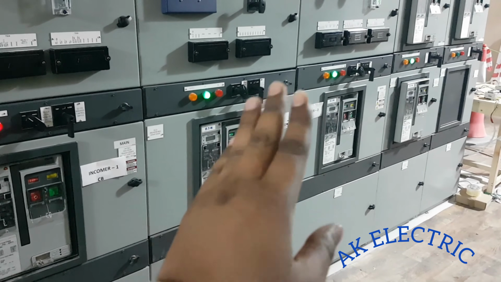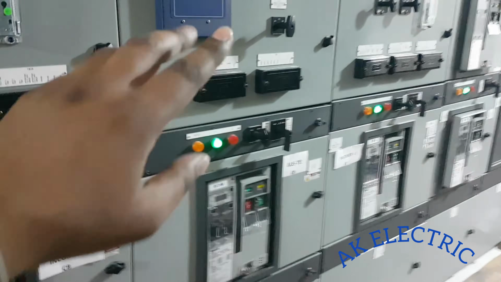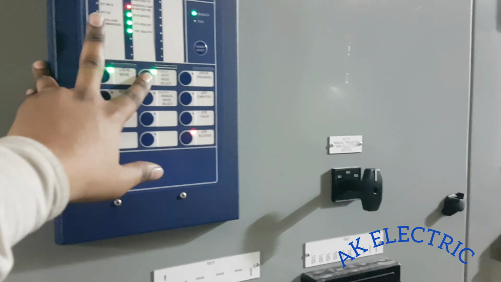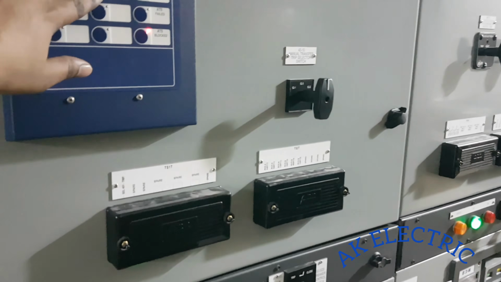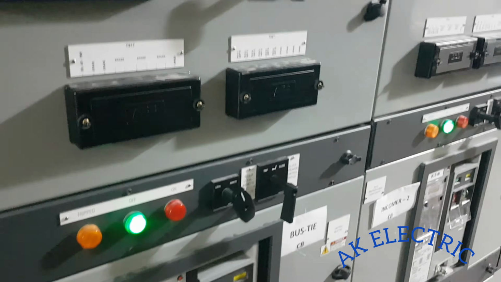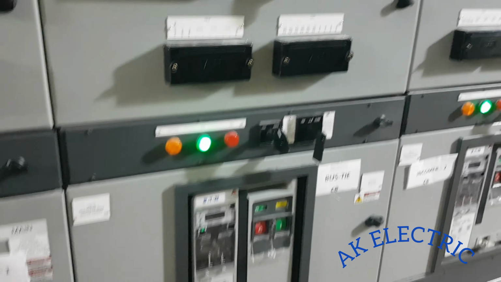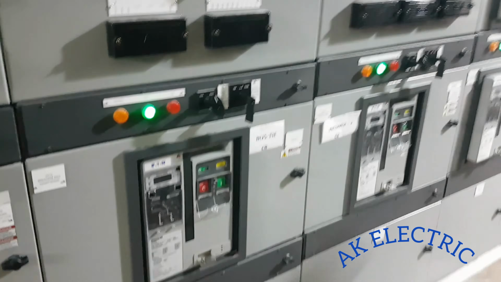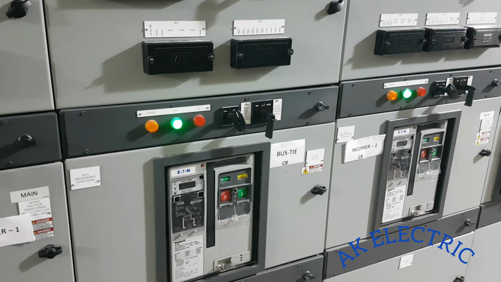Now this bus tie will not close automatically because we forgot to put it in auto mode. Now we have to put it in auto mode. So before that, we will make this preparation one more time. So now give supply for incomer 2.